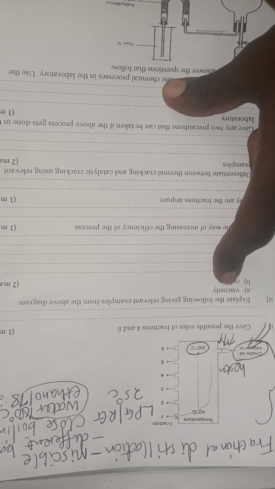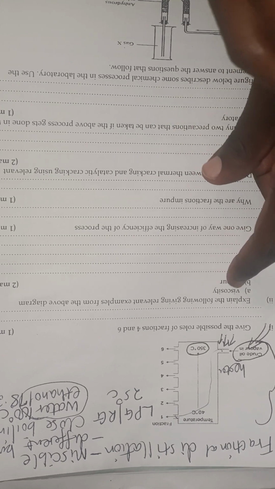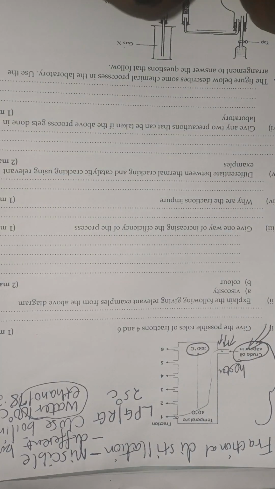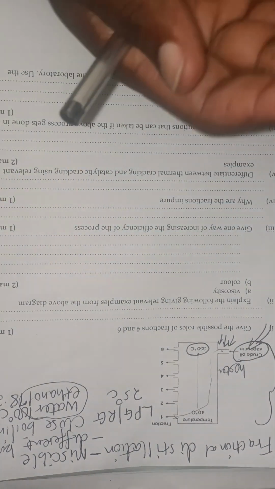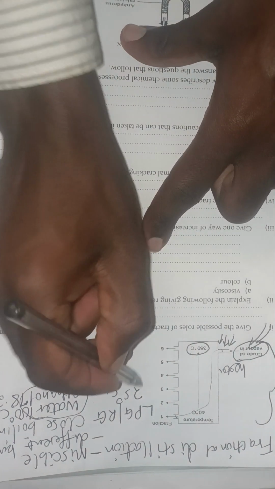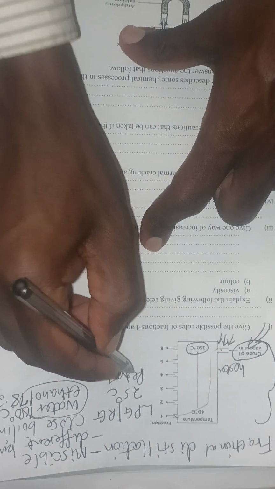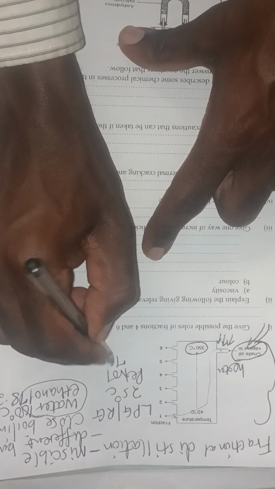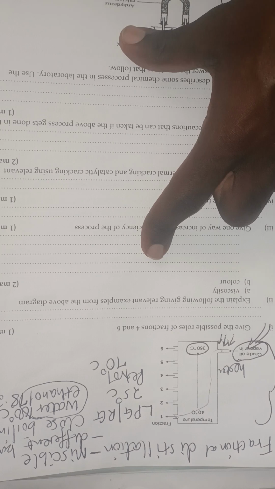I repeat, LPG or RG, refinery gas, becomes the first fractional component to get collected when it first turns into vapor when the temperature reaches 25 degrees Celsius. So it distills off and gets collected as the first fraction. The second one is petrol, and petrol gets collected after the temperature reaches 70 degrees Celsius. So petrol at 70 degrees Celsius gets collected as the second fraction.